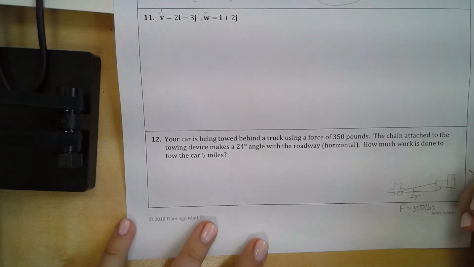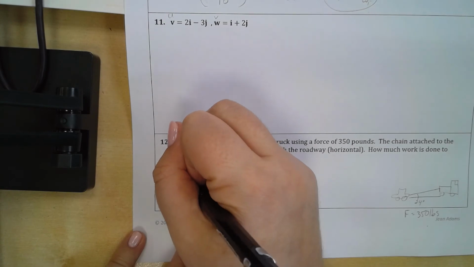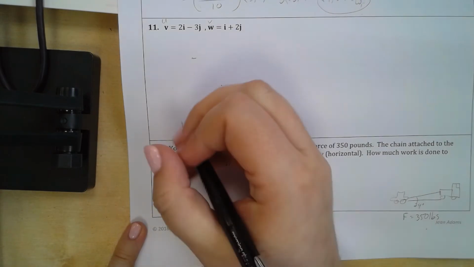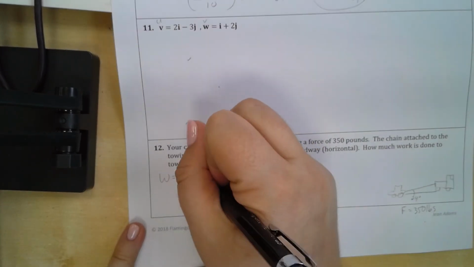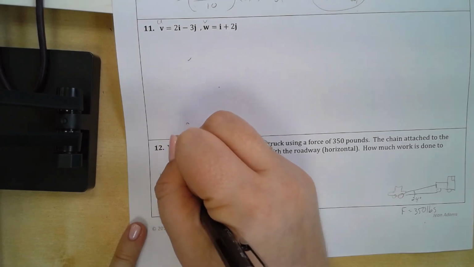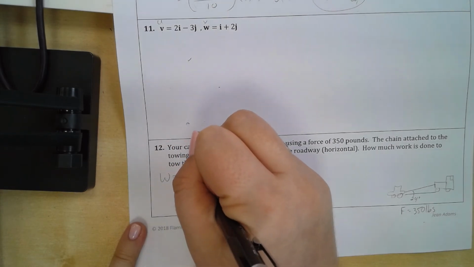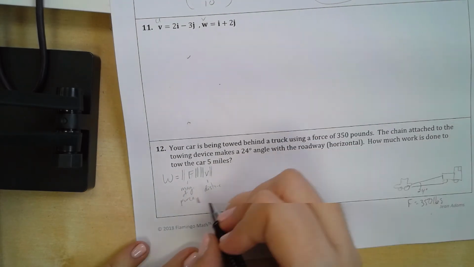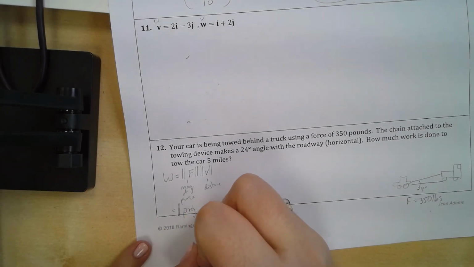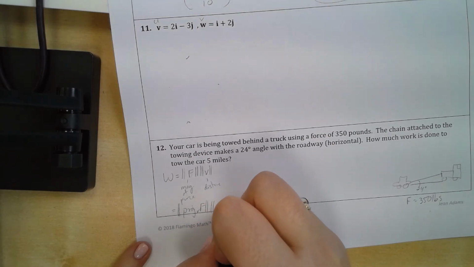Okay, well, we've got a formula for work. The formula for work is equal to the magnitude of the force times the distance. You can also think of this as the length of the projection of the force onto the vector times the length of the vector.